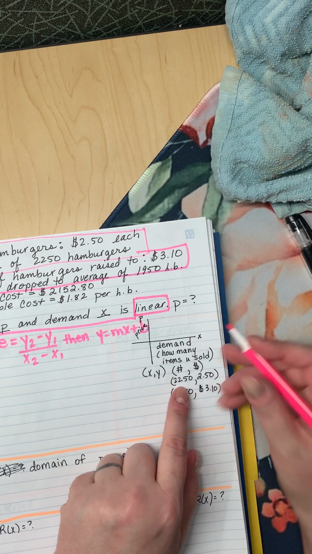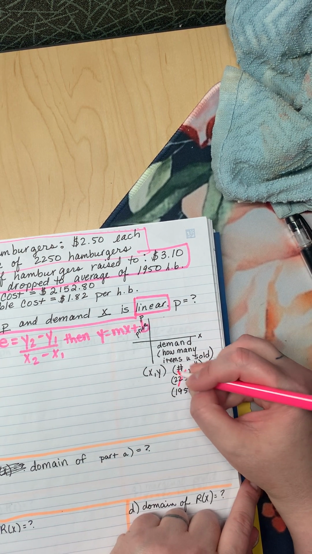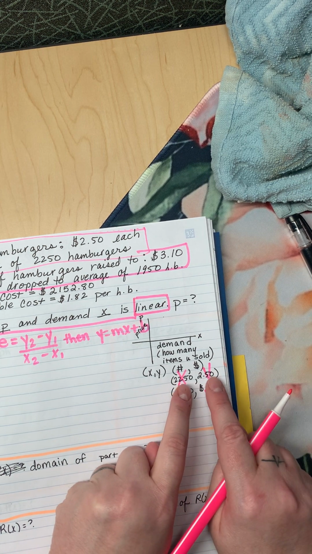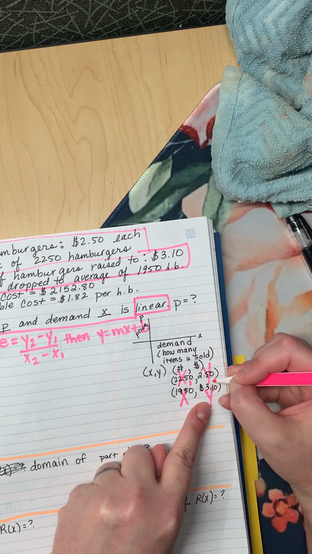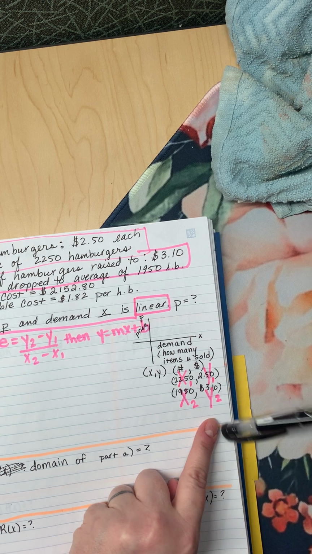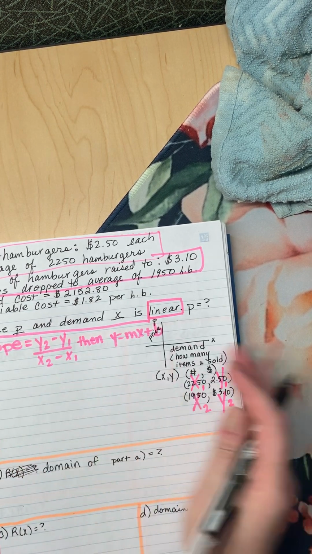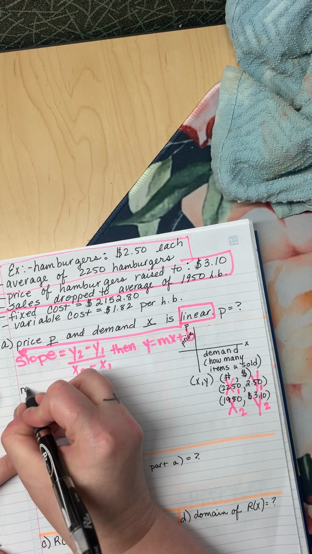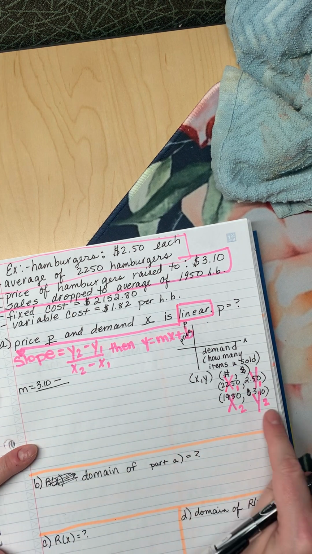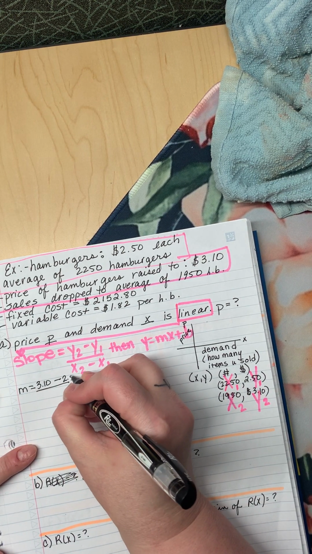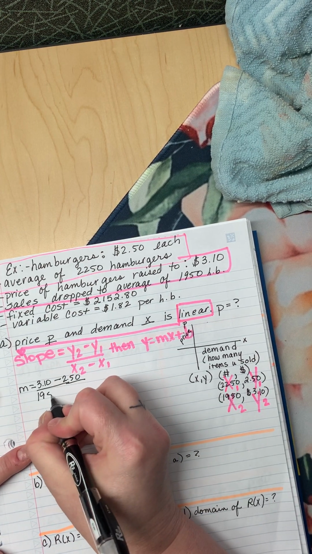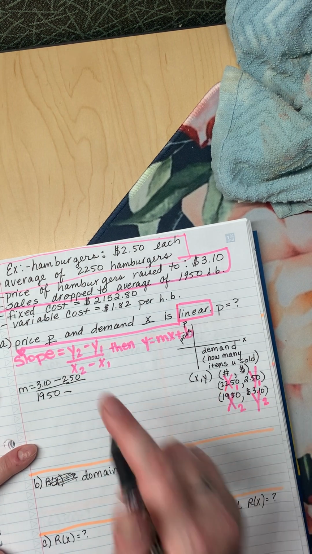Okay, these are our points. This 2,250 and 2.50, that's X and Y. Both of these are X and Y. But this first point is X1, Y1, and this second point is X2, Y2. Now that we have that figured out, let's throw them in the formula. So our slope, or our letter M, is Y2, 3.10, minus Y1, 2.50, all over X2, 1950, minus X1, 2250.